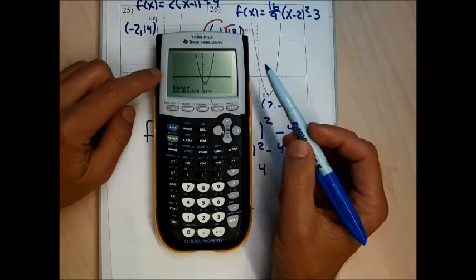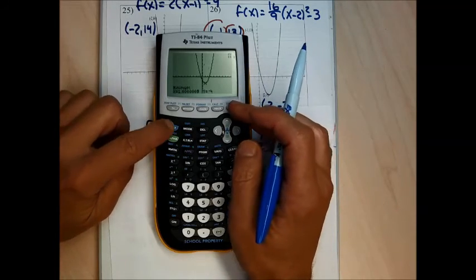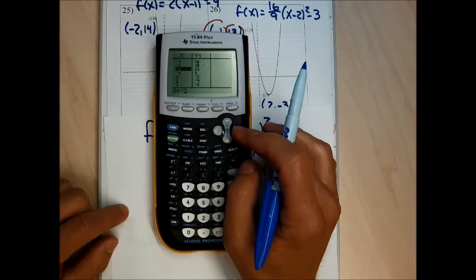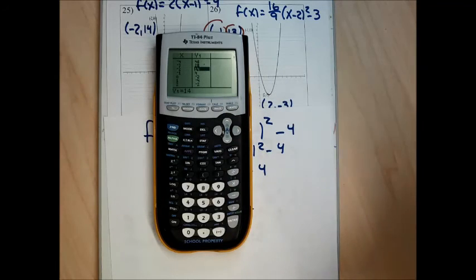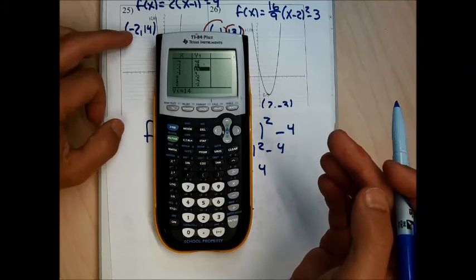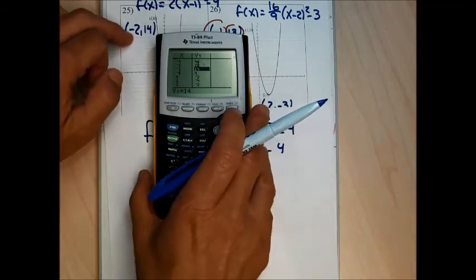Now let me make sure it goes through the point (-2, 14) by going second table, going next to -2 and making sure there's a 14. There is, so it has the right vertex. It goes through that point. My answer must be right for problem 25.